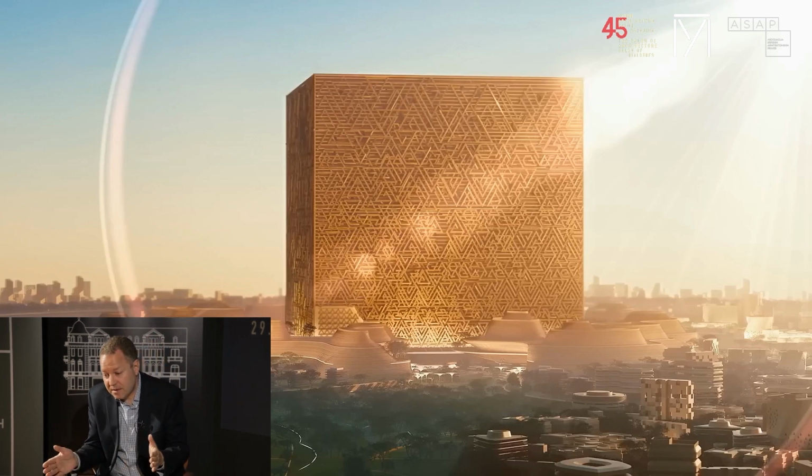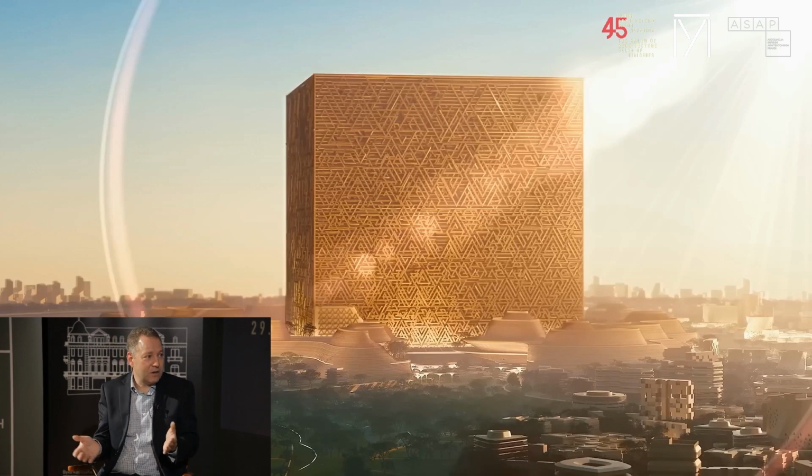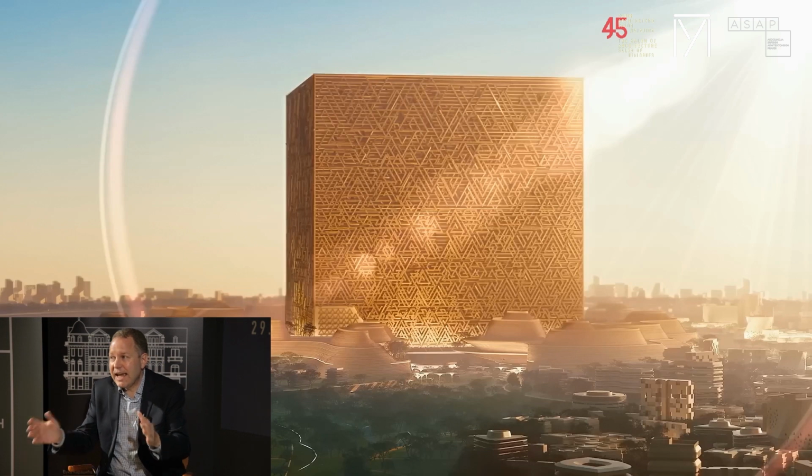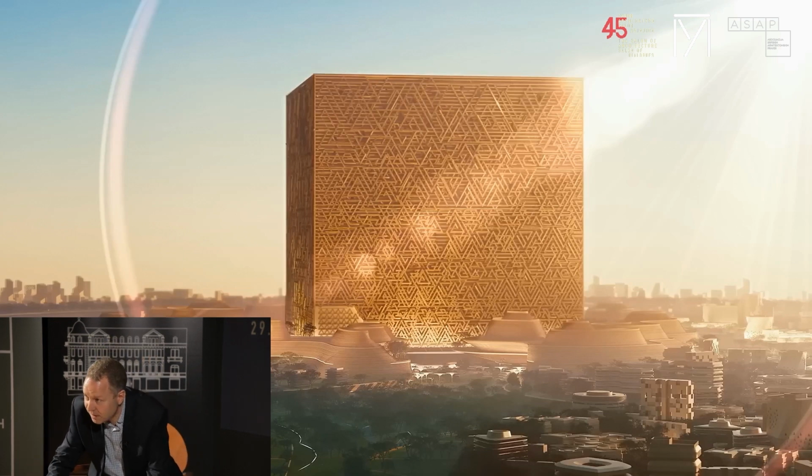It starts with the A to V ratio, we call it. So what is the external surface area? What's the building envelope? For example, if we take this as a box, we have the sides, the top. Yeah, so this is the envelope. And then we have the volume of the building. A building is more efficient the better the A to V value is.